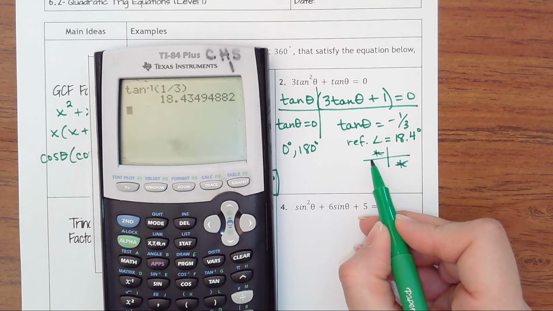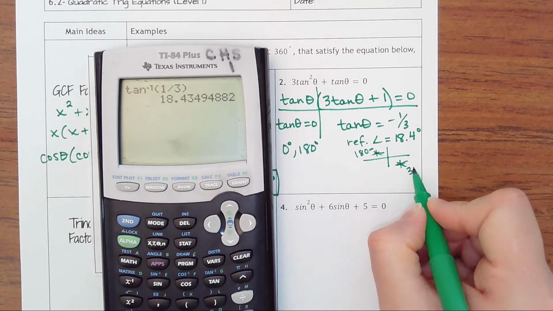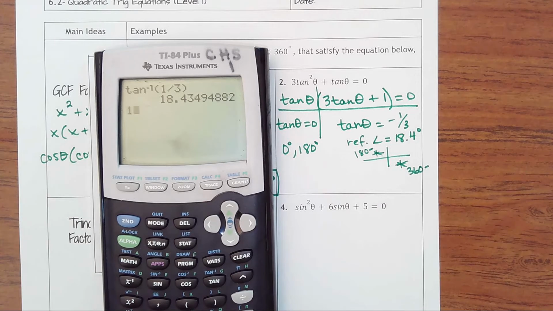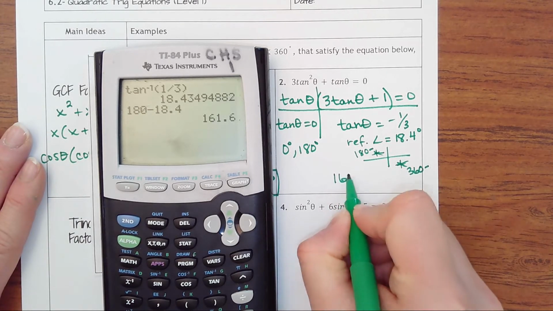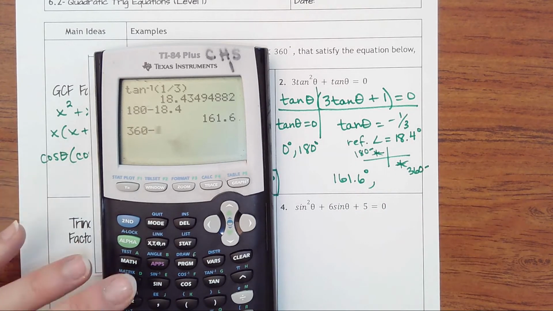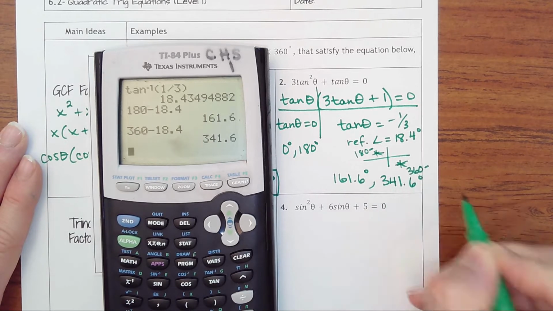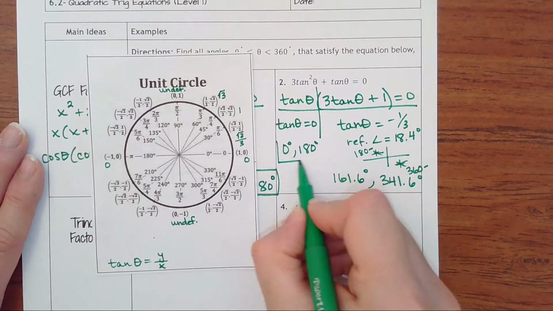So remember, I'm taking 180 minus, and here I'm taking 360 minus. I'm not going to rewrite all of them, but you get 4 answers.